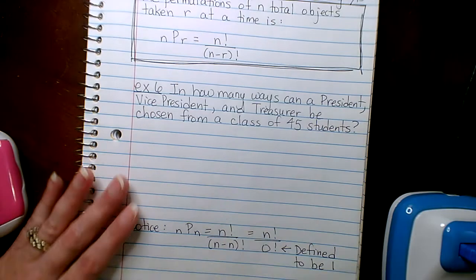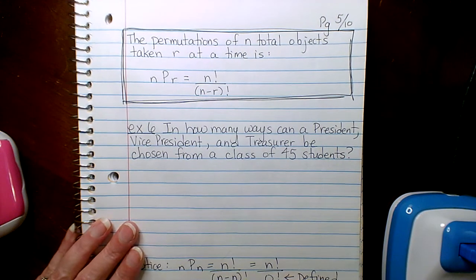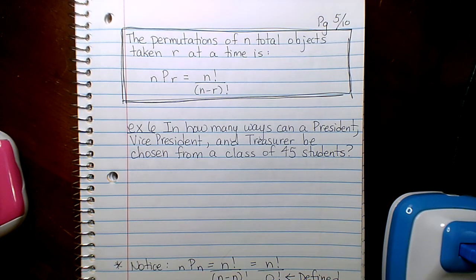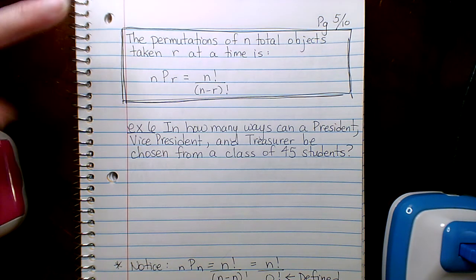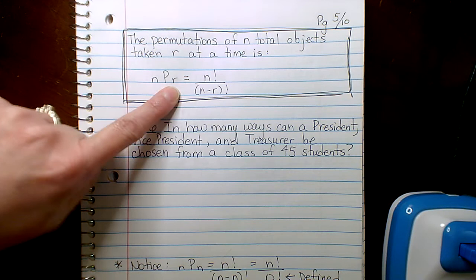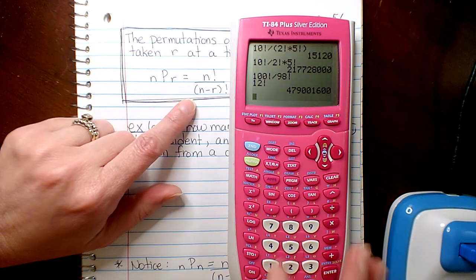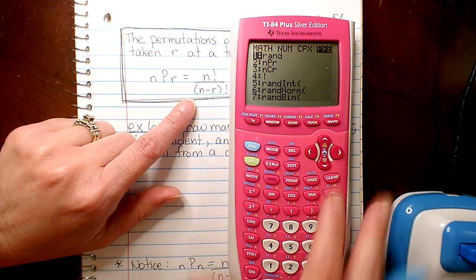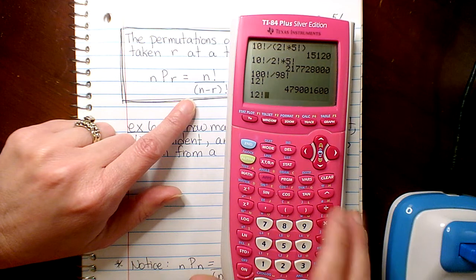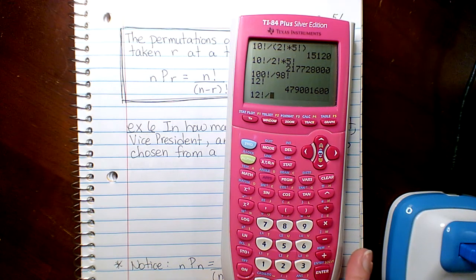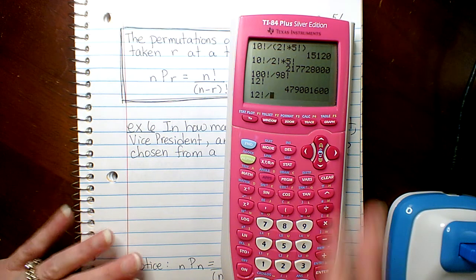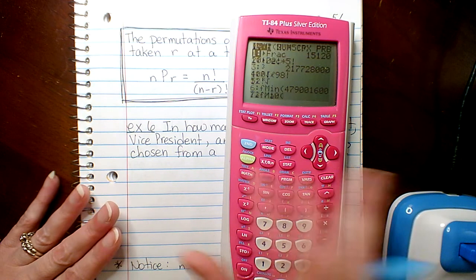Now, the permutations of n total objects taken r at a time. So the one I just did was 12 teams taken 2 at a time. That's n factorial over n minus r factorial. So n factorial, that was 12 football teams in the Big Ten Conference, divided by 12 minus 2 because I took the top 2 teams. So that was divided by 10 factorial.